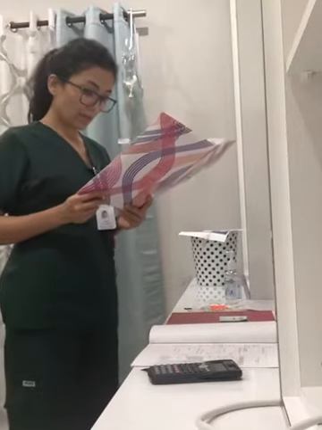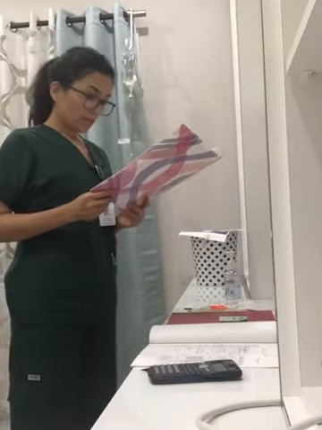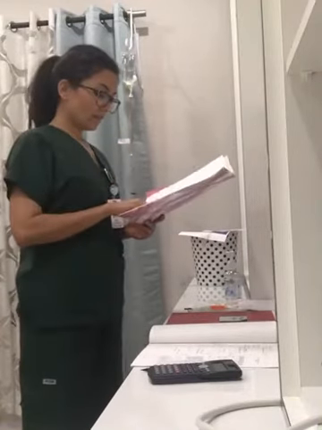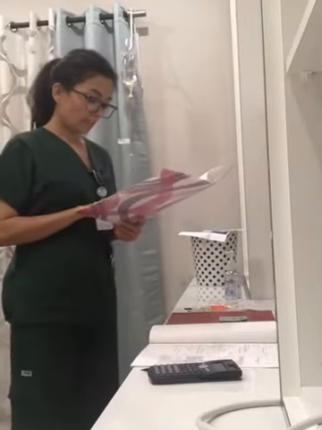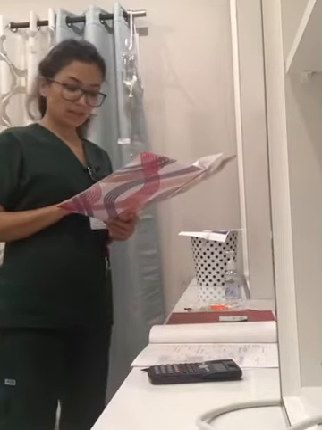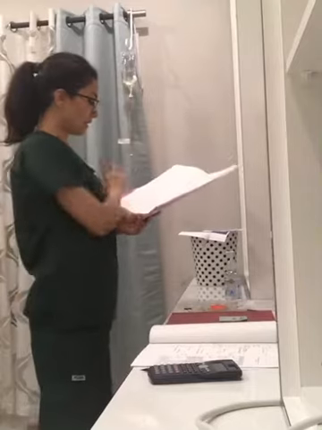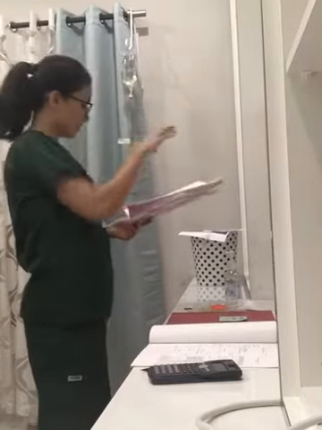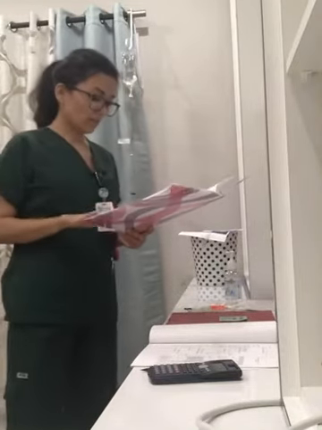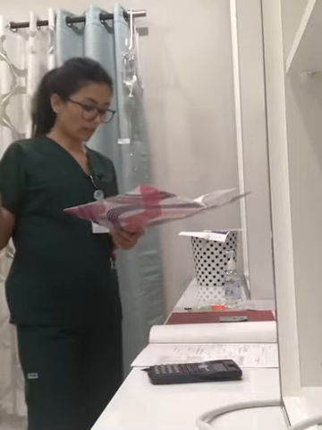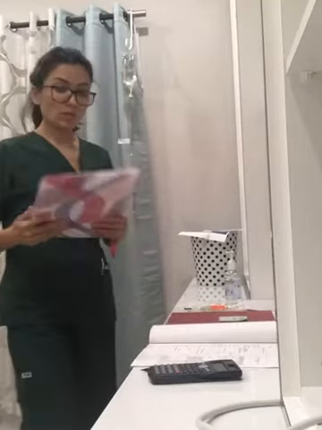The compatible drug at the Y-site is the other medication he is on, enalaprilate, and I also wanted to see the main line. We know that they are compatible at the Y-site, so at this moment we are not worried about that.